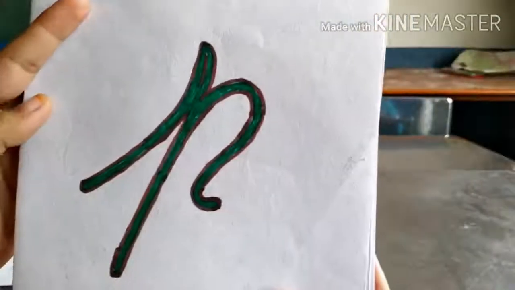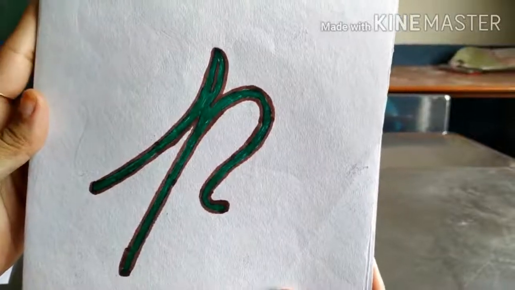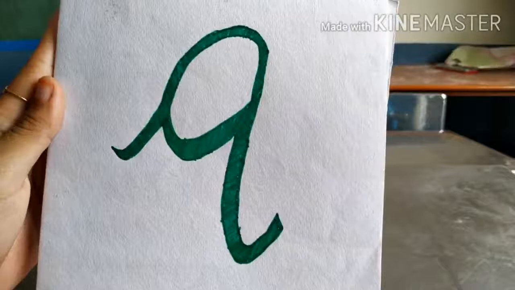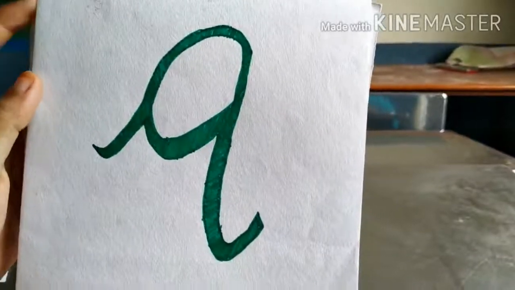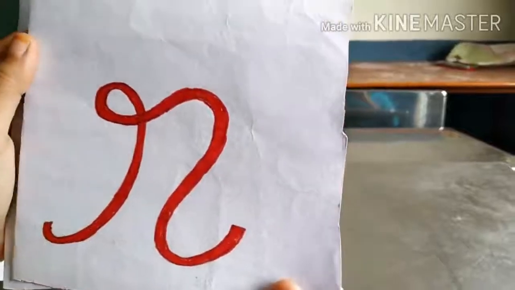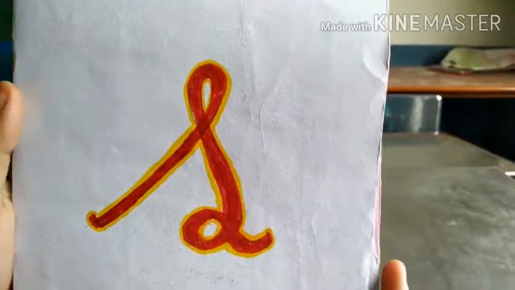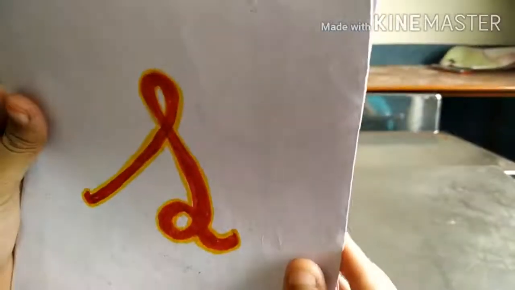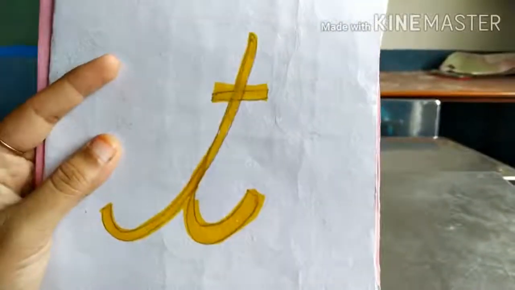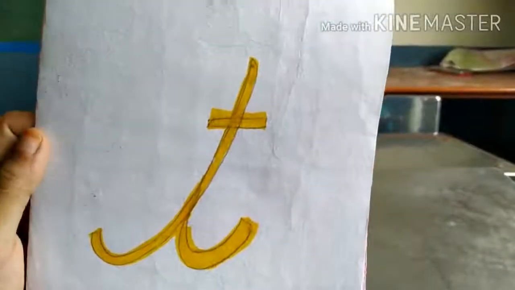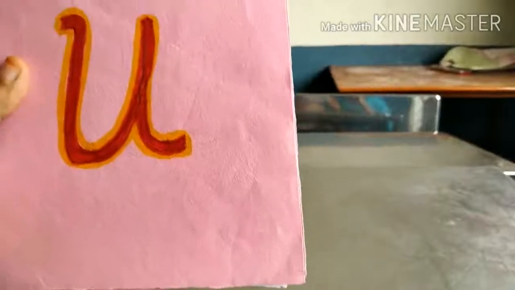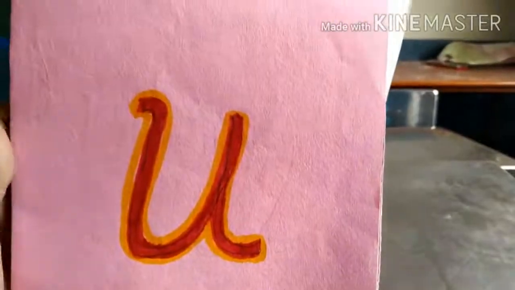Next, small p. Next, small q. Next, small r. Next, small s in cursive. Next, small t. Next, small u.